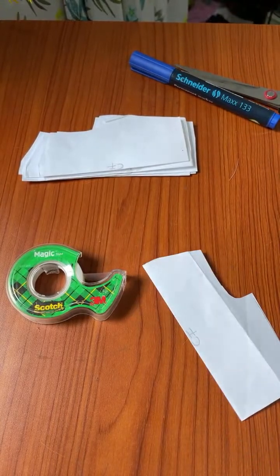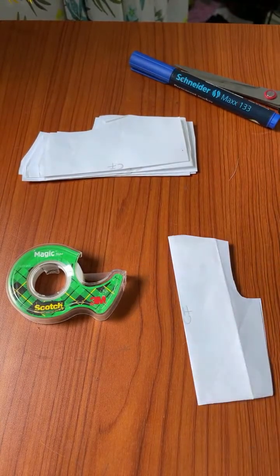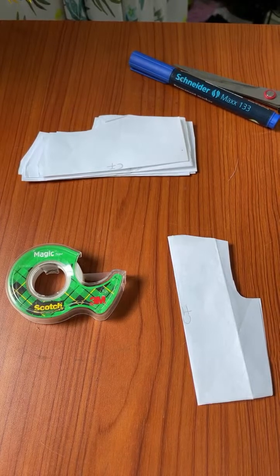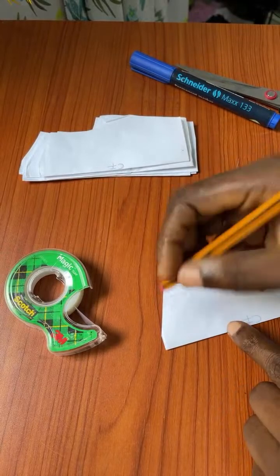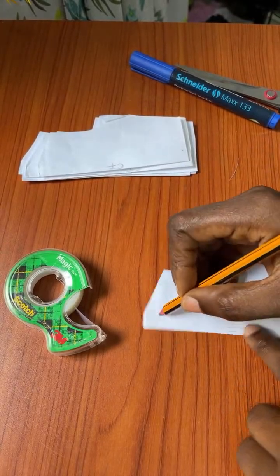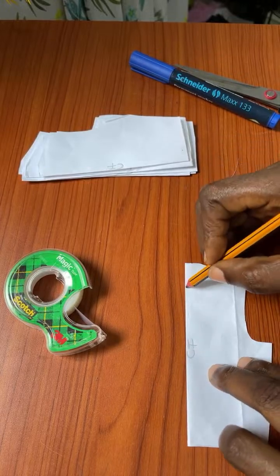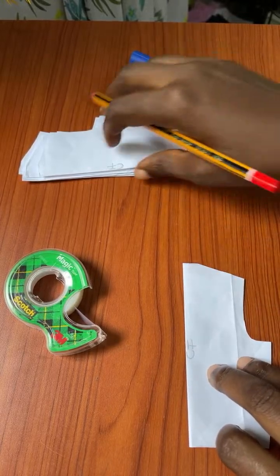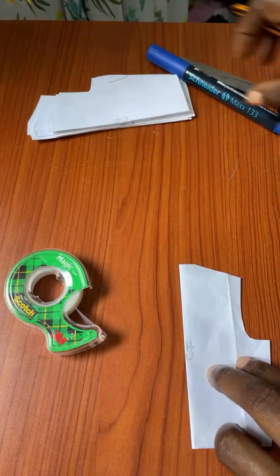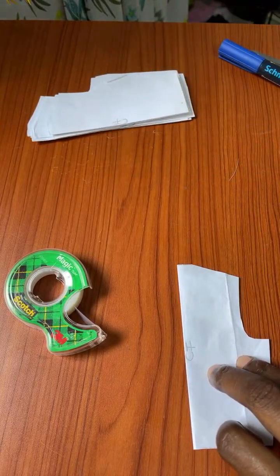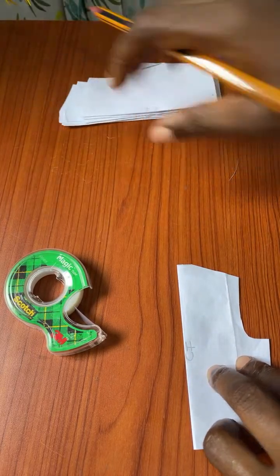So I have my measuring tape here. Ensure that you have your neck width and your neck depth. The neck width is going to be placed on the pattern across this way, and then the neck depth goes from here downwards. All right, so that is how we make the measurement for our neck width and neck depth.